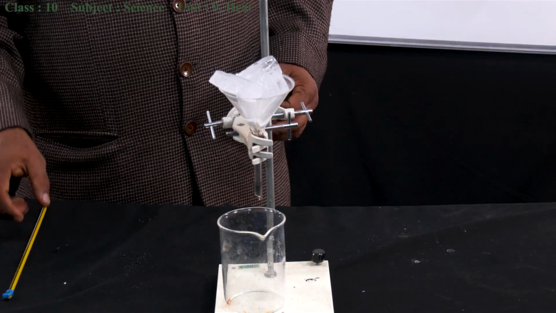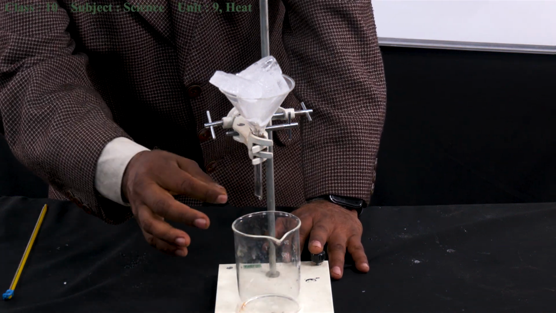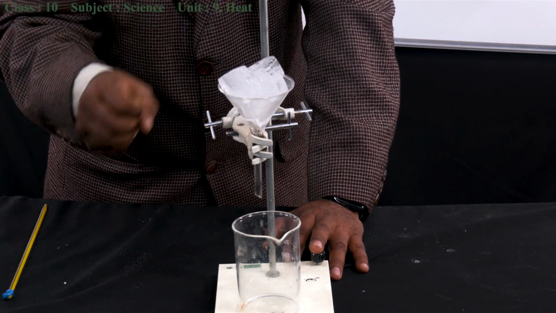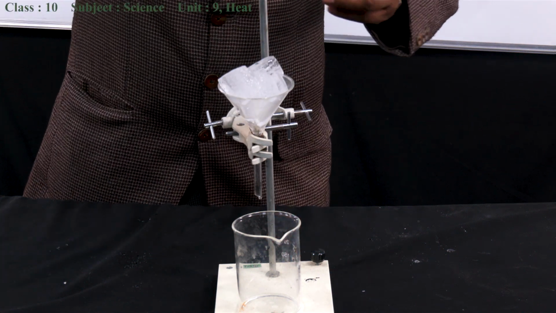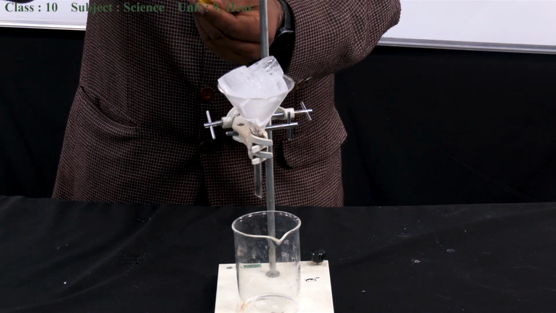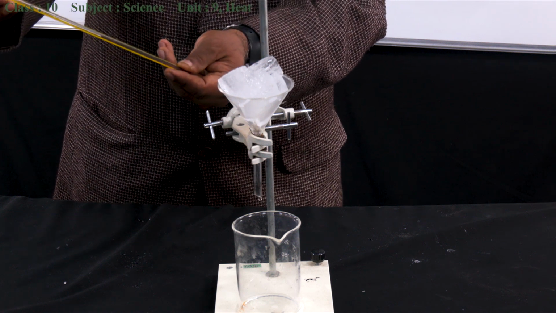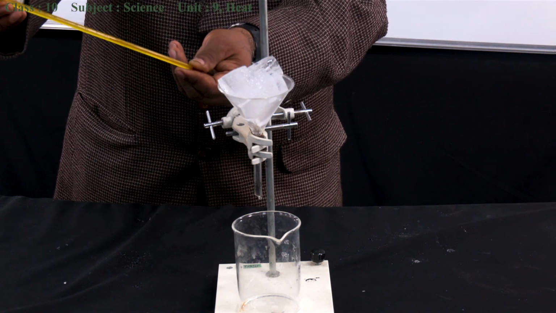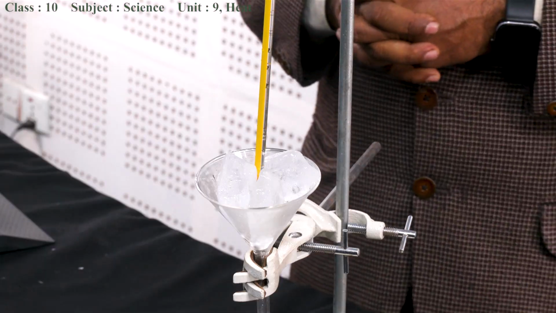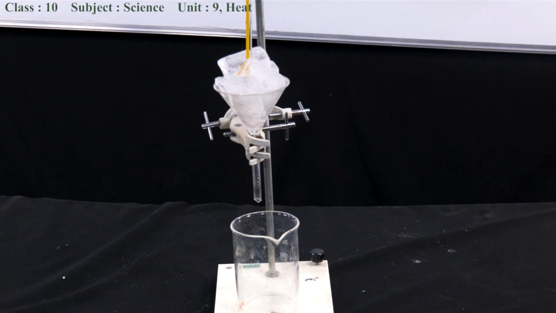Okay, students. So here that empty beaker is taken just to collect the melted ice. Here is ice cube in a glass funnel, and I am adjusting the thermometer. Before adjusting the thermometer, you can read the reading. What is it? Is it clear? Yes, 25, 26, room temperature. Now I am placing it. Okay. Now leave it for a few minutes.